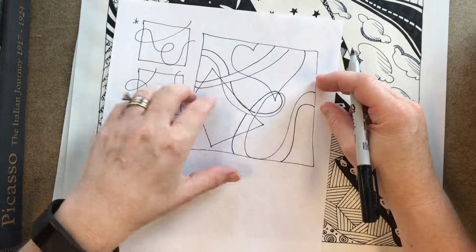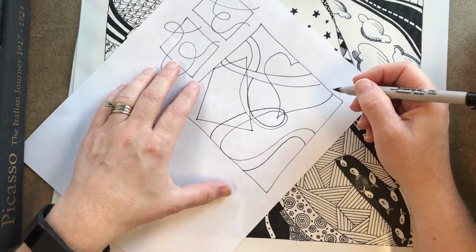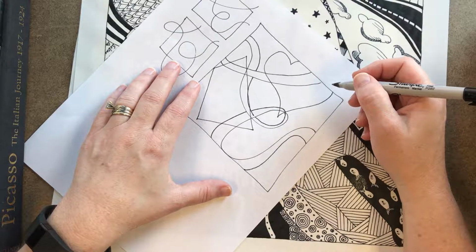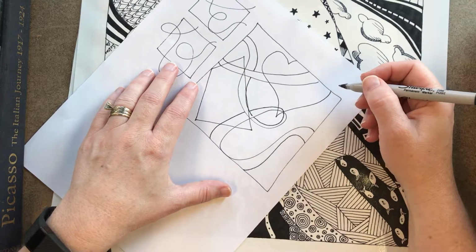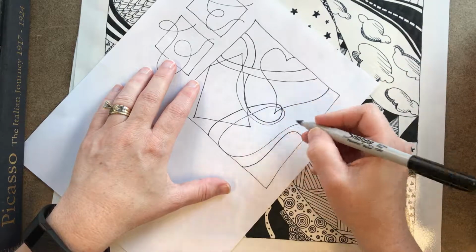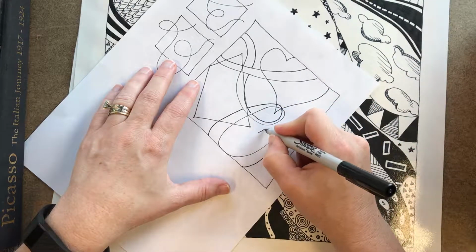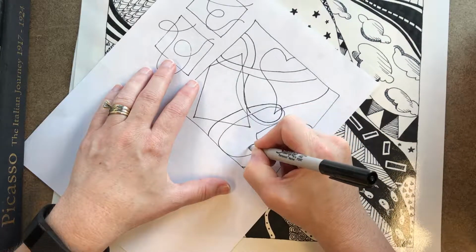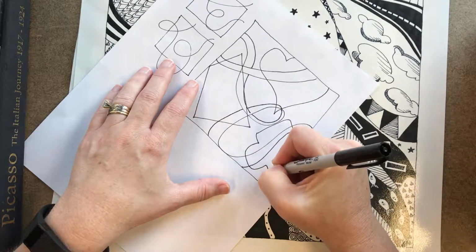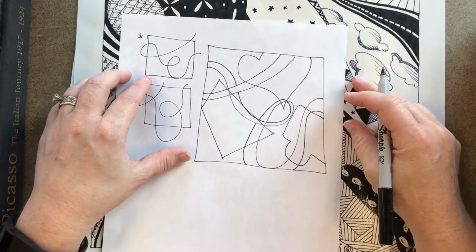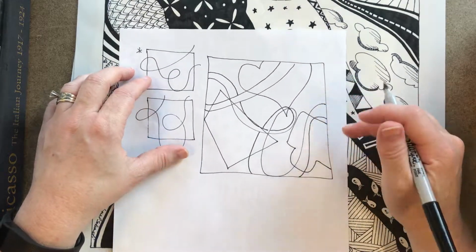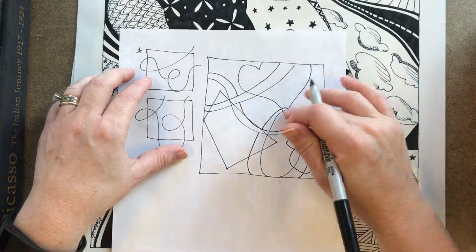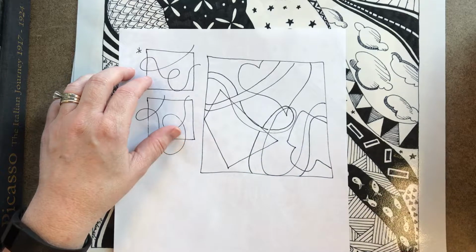Now I've got one more here that I want to break up. So let's just do a coffee mug. Open shape, goes off the page, goes down, has a handle, goes down. So I've got my three shapes. They break it up. I kind of went in my areas that were larger, so I broke up those larger spaces and the smaller spaces.